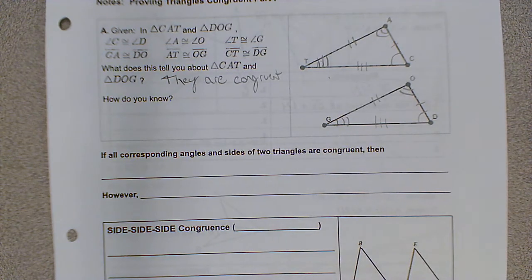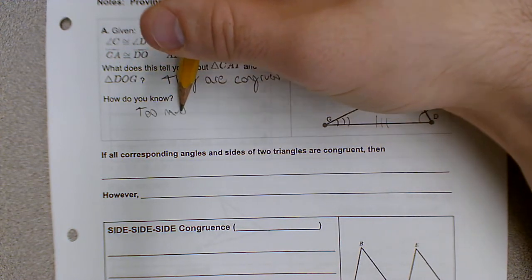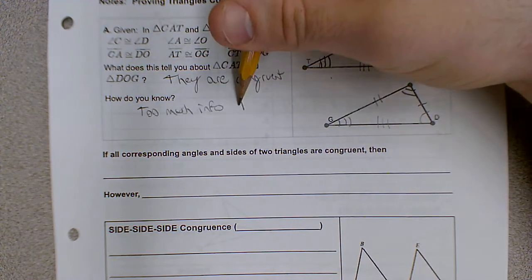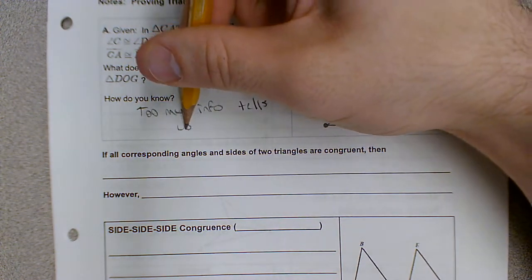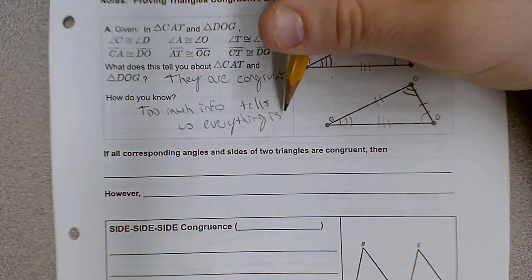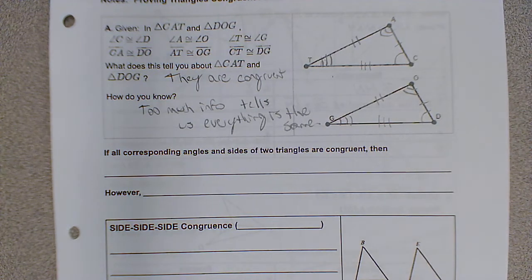How do we know? Well, because we have all this information. Too much information tells us everything is the same. I mean, we have literally everything telling us that these two triangles are congruent. All the angles line up, all the sides line up. These are definitely congruent triangles.